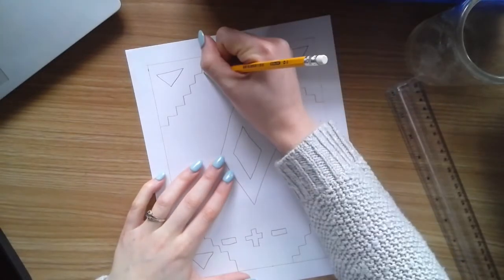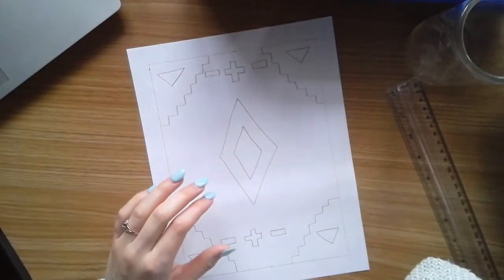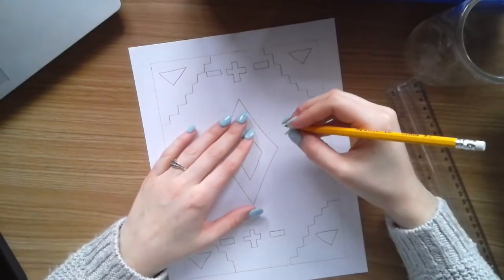And you guys be creative with what you want to design. Use your shapes. Make sure there are straight lines, no curves in this. Everything needs to have straight lines and different kinds of designs.